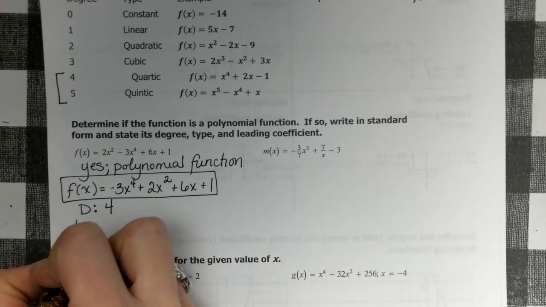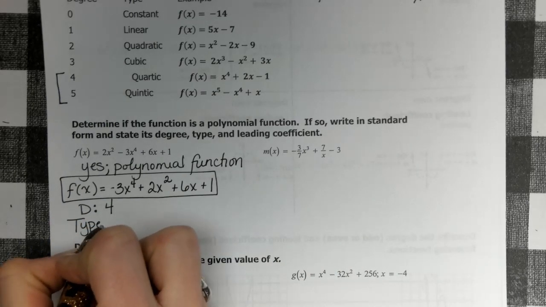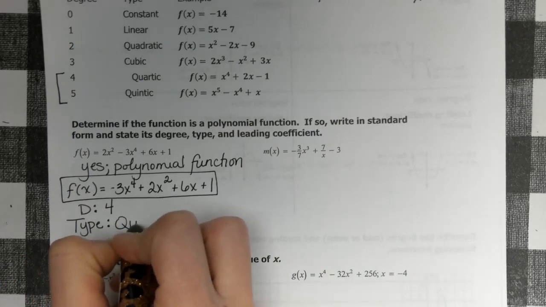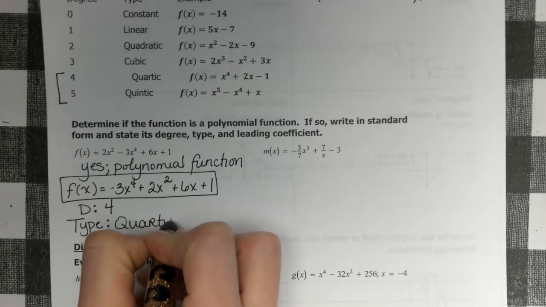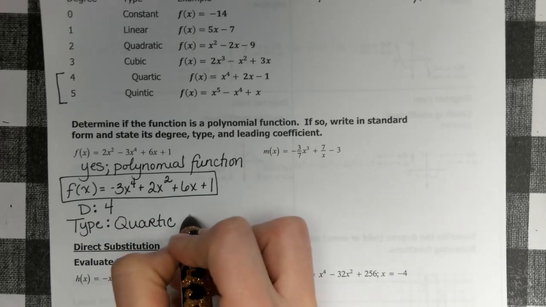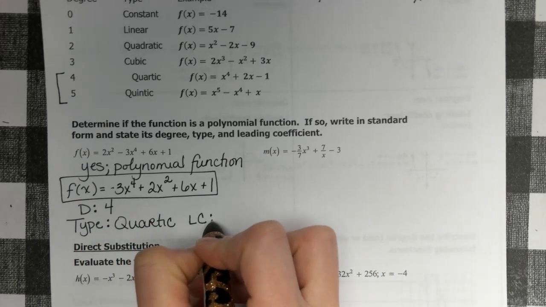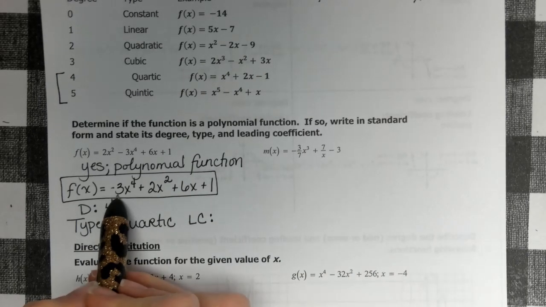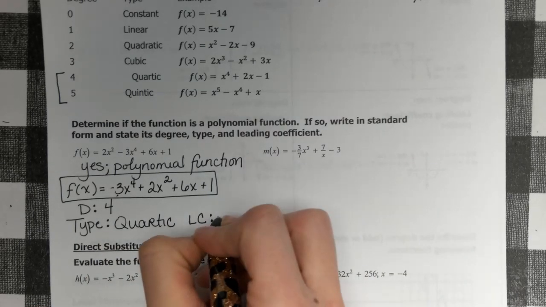Then we have to talk about the type. So if it's a 4th degree, what type is that? Quartic. And then my leading coefficient, my leader comes first, and it's a coefficient. So for the term negative 3x to the 4th, my leading coefficient is negative 3.